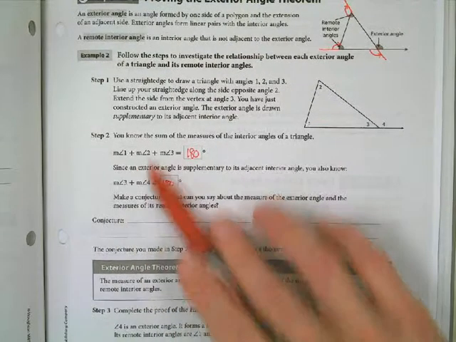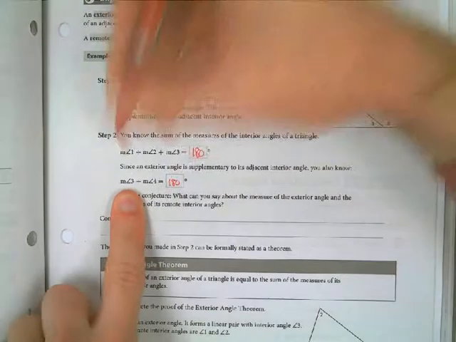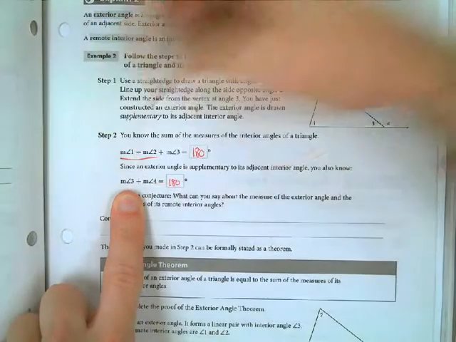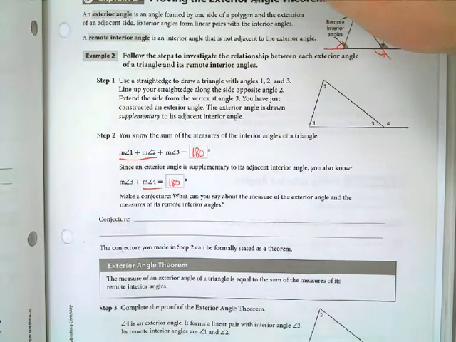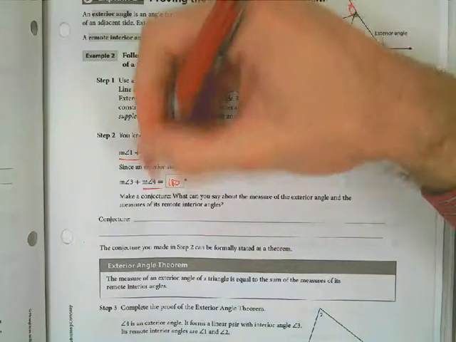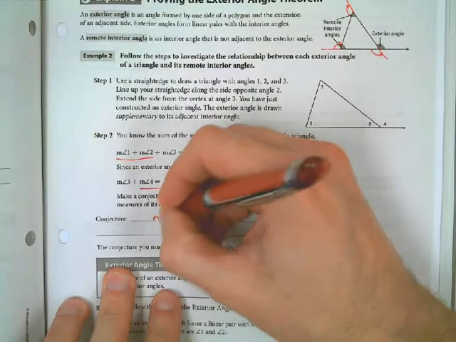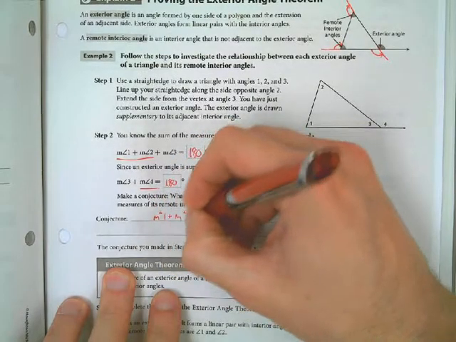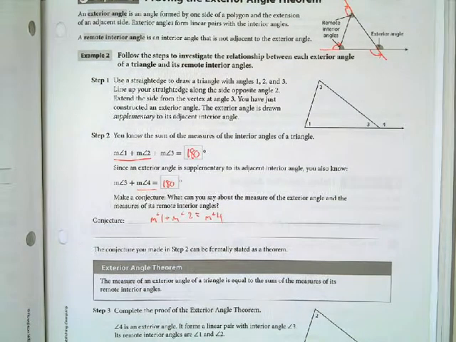If both equations have 3, the only difference between these two equations is that this one has 1 plus 2, this one has angle 4. Okay? That means these two things have to be equal. Must be. So that's our conjecture. Maybe the measure of angle 1 plus the measure of angle 2 has to equal the measure of angle 4 there.